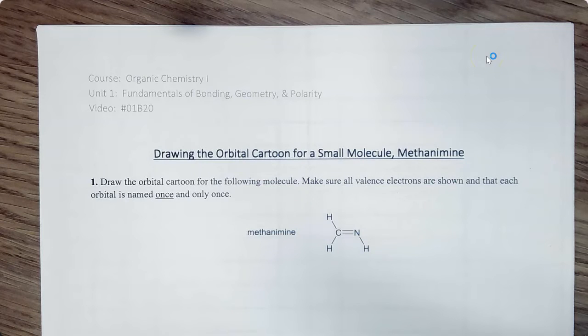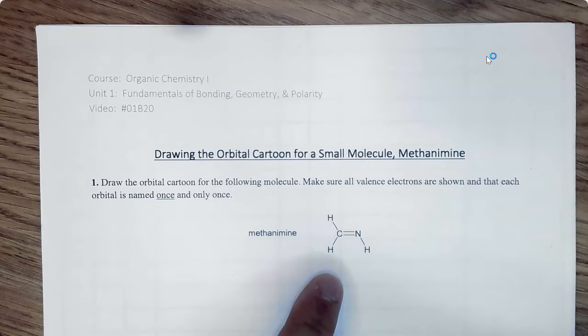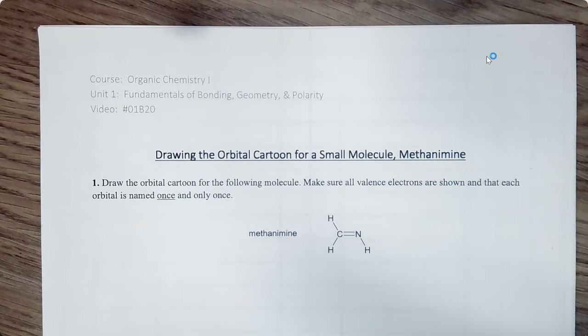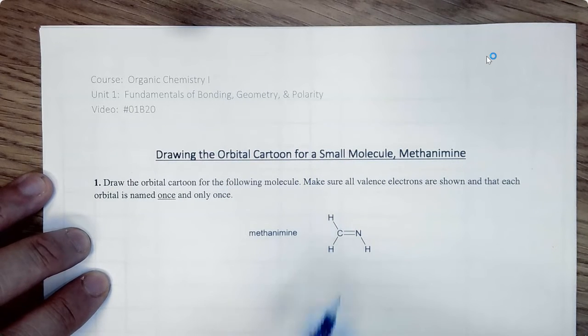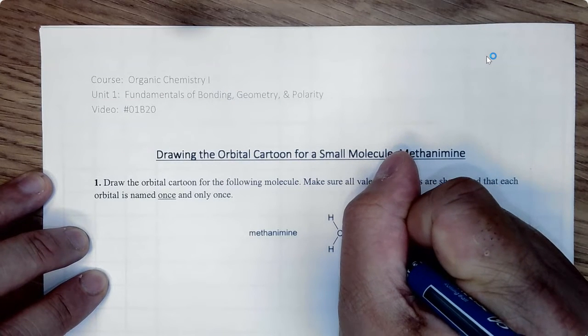The molecule that we are going to examine is methanimine, and there are a couple steps we need to do first. We need to draw the lone pairs so we can determine the number of electron domains. There are no negative or positive charges drawn on this molecule, so we can assume that every atom is neutral. For nitrogen to follow the octet rule, it needs a lone pair.